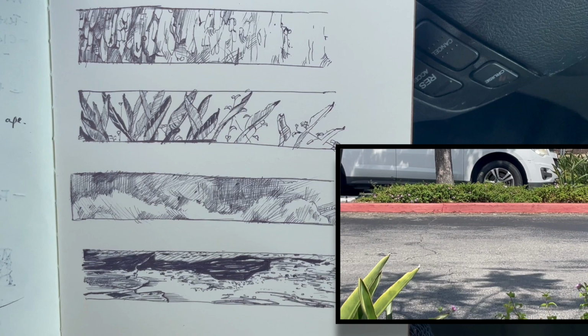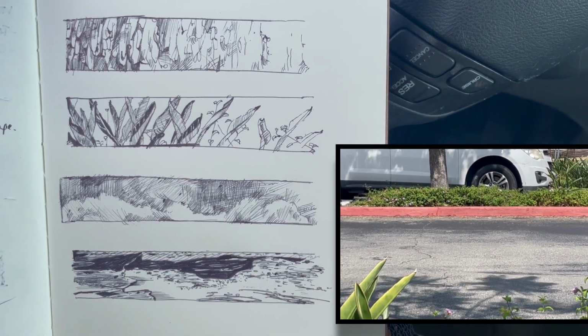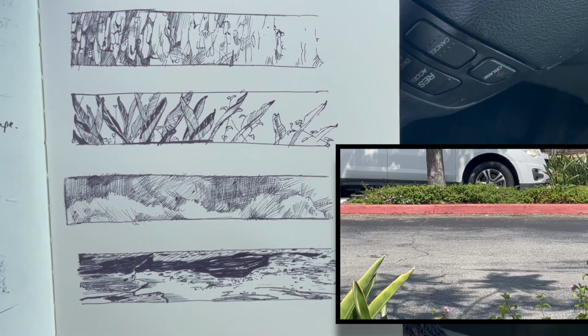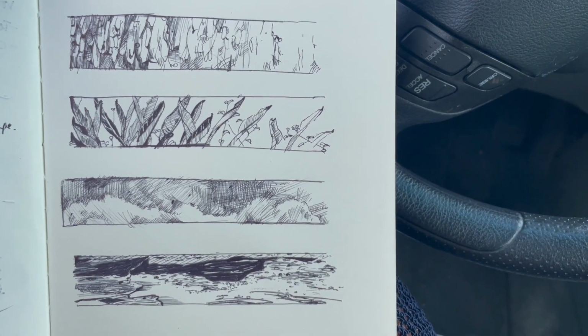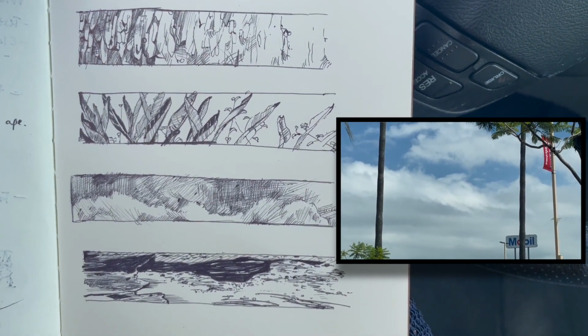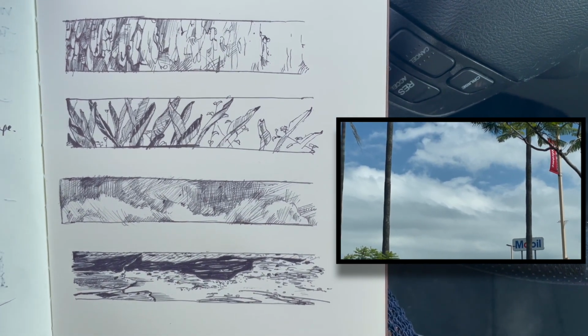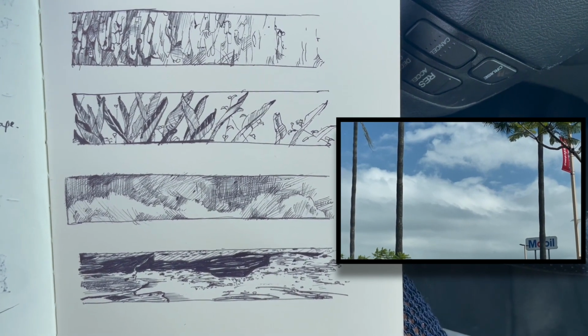This one is the road, drawing the cracks on the gravel at the bottom of the page. And this last one is the sky, the clouds, the darker blue sky against the white clouds.